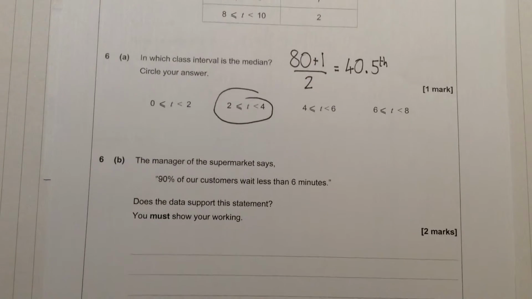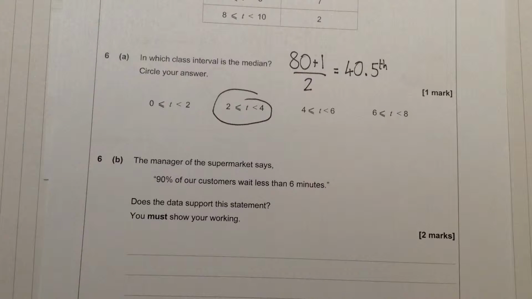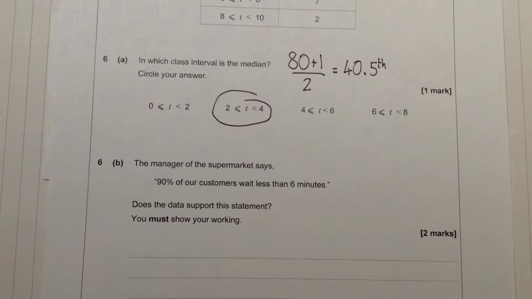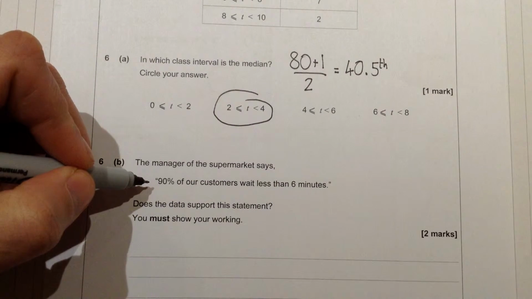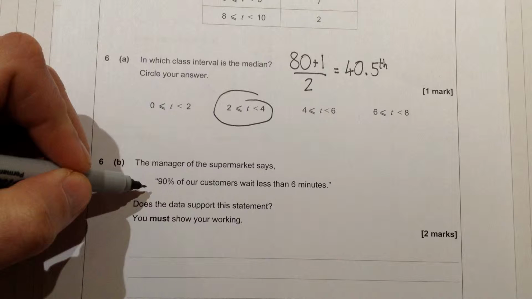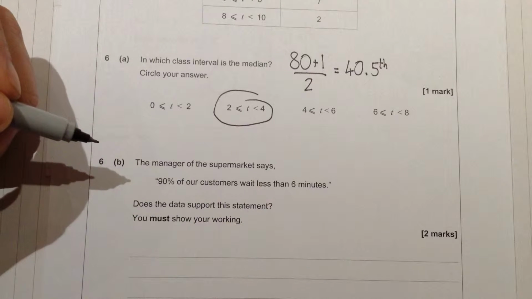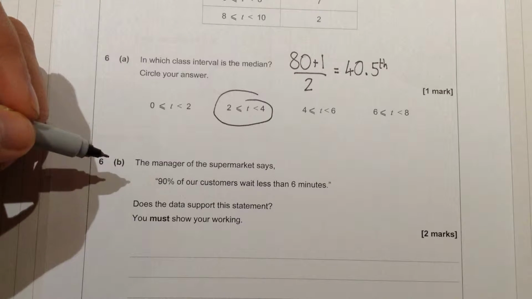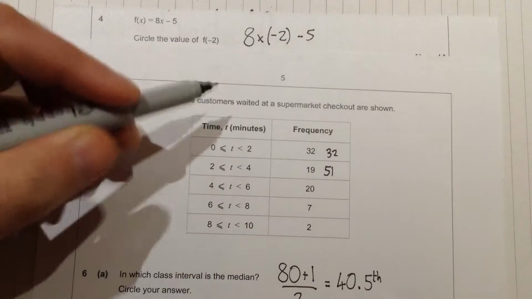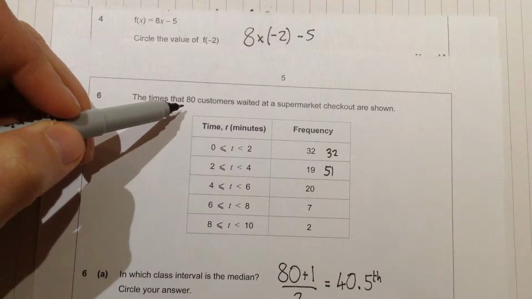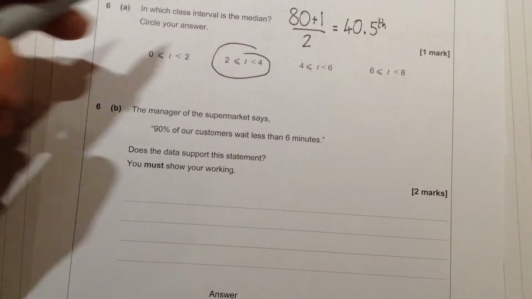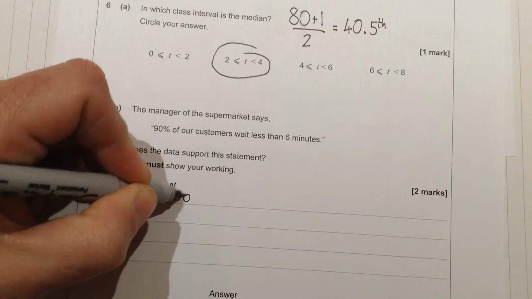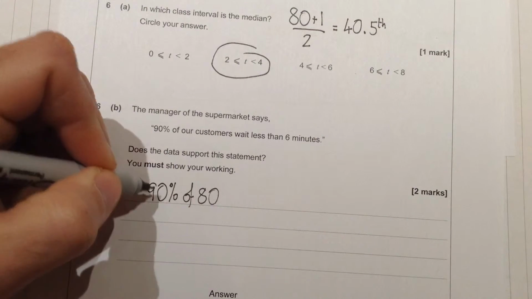Here's the second part of the question. So the second part says that we are trying to prove whether or not this is right or wrong: 90% of the customers wait less than 6 minutes. Well, it's said up at the top of the question that there are 80 customers altogether. So the very first thing I'm going to do in my working is find 90% of 80.